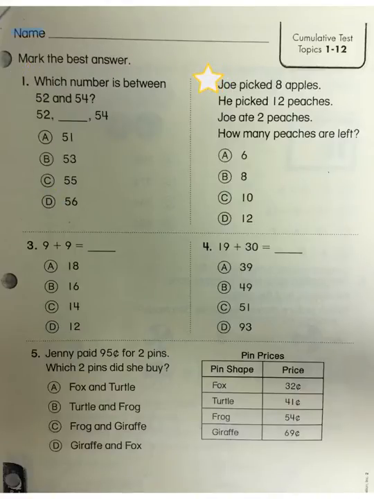Number 2. Joe picked 8 apples. He picked 12 peaches. Joe ate 2 peaches. How many peaches are left? Let me read that one more time. Joe picked 8 apples. He picked 12 peaches. Joe ate 2 peaches. How many peaches are left? Don't let them trick you. A, 6, B, 8, C, 10, D, 12. Make sure you write your number sentence right here.